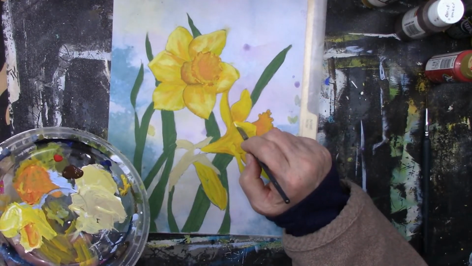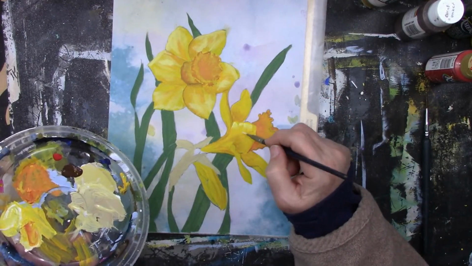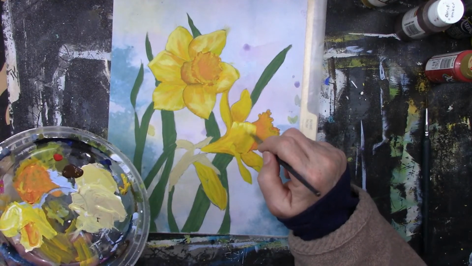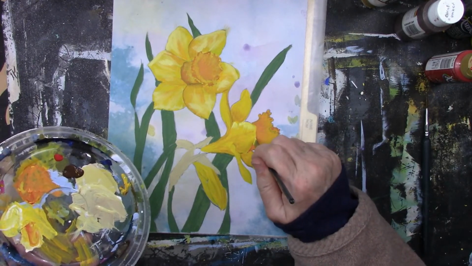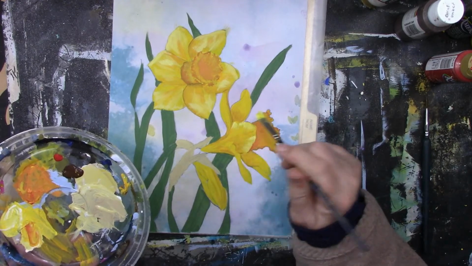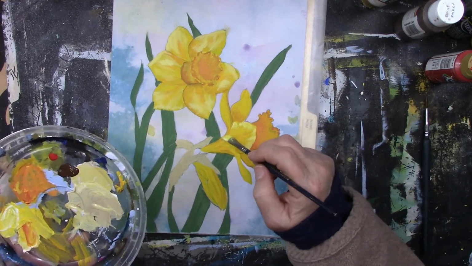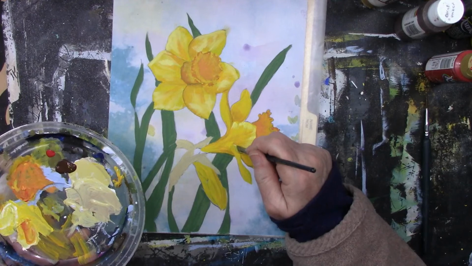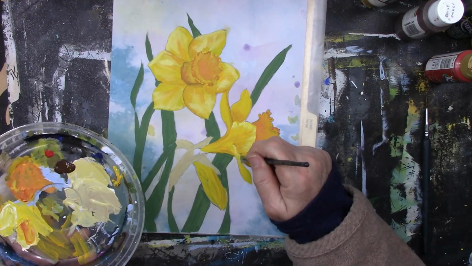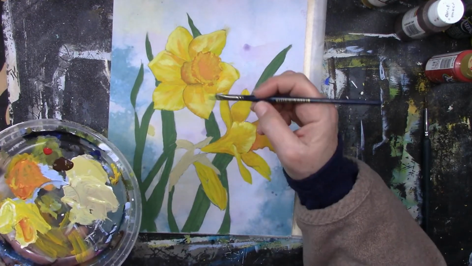And just at the near the top, just wisp it down a little bit. And then just here, it might be a smidge.